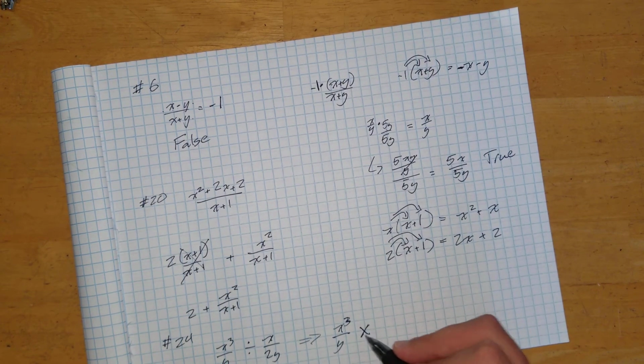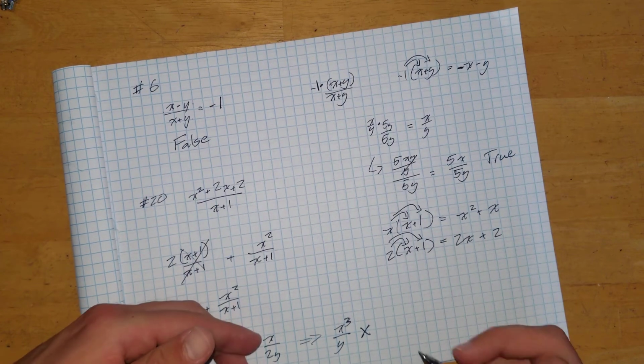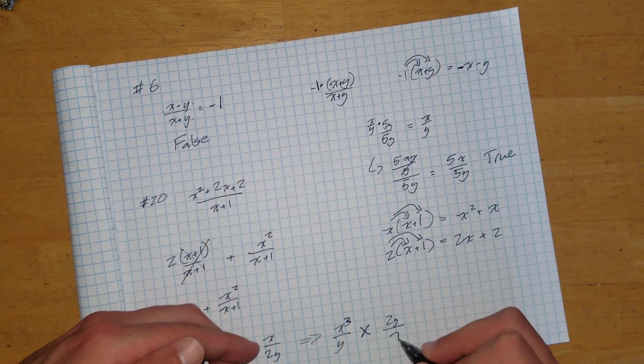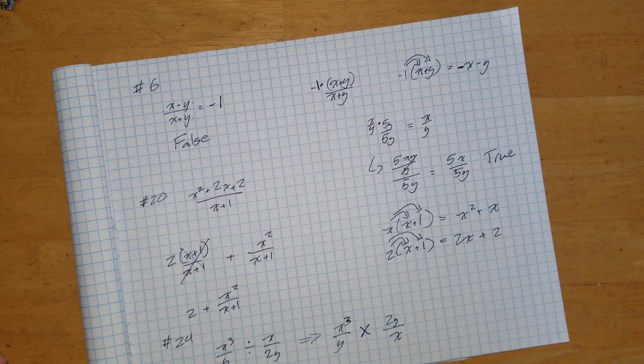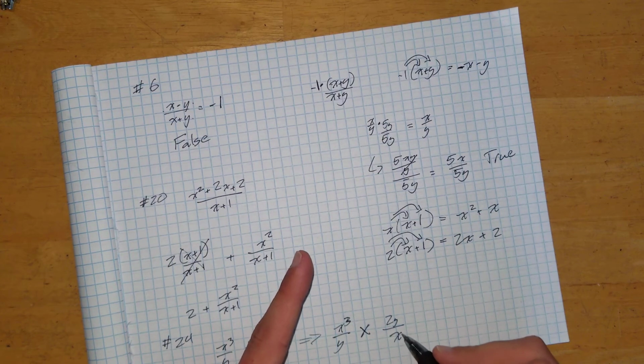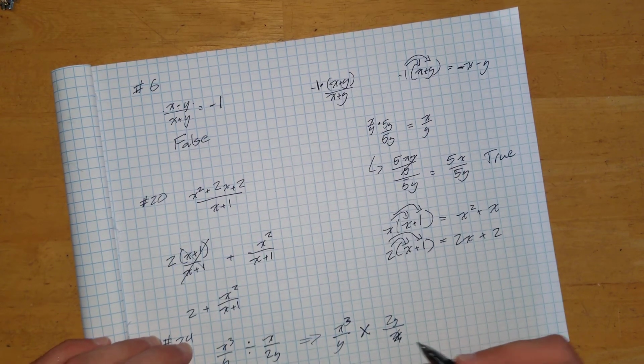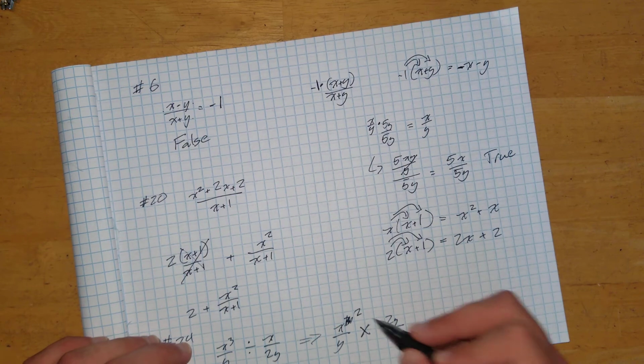So we're multiplying now by the reciprocal, so 2y over x. I'm going to look here and here. I see that x and x cubed match, right? So I can take out 1x, right? Because that's the least one. So I'm going to get rid of this, and this is going to change to 2.